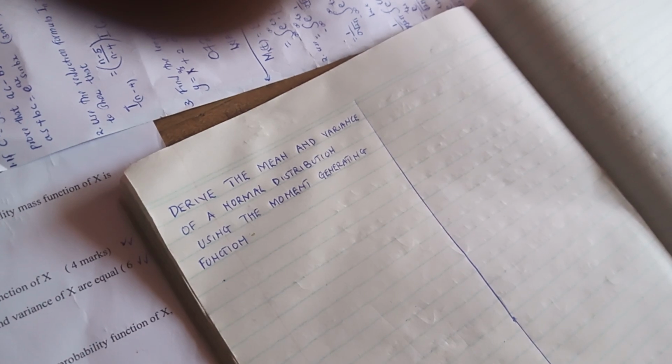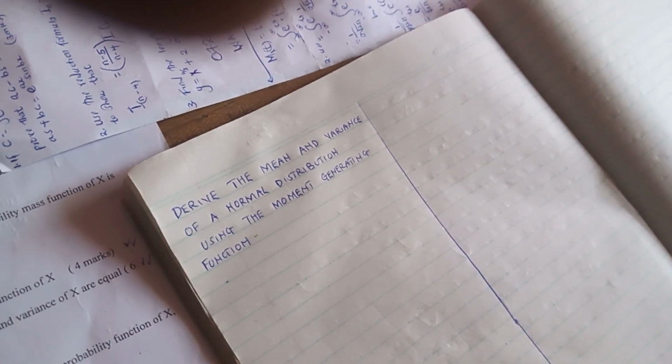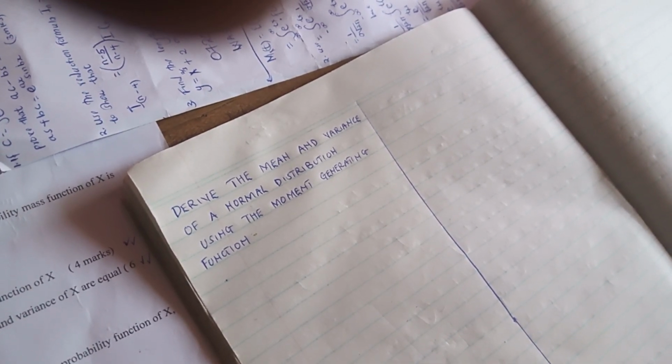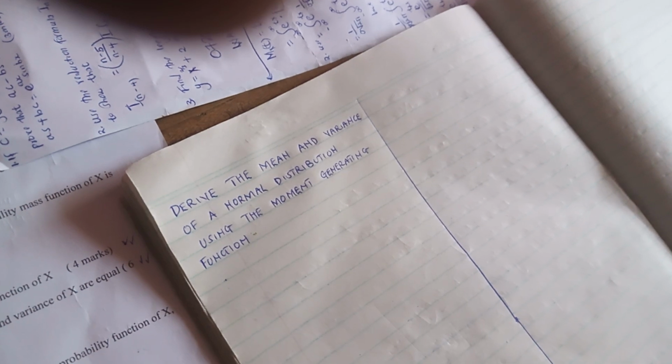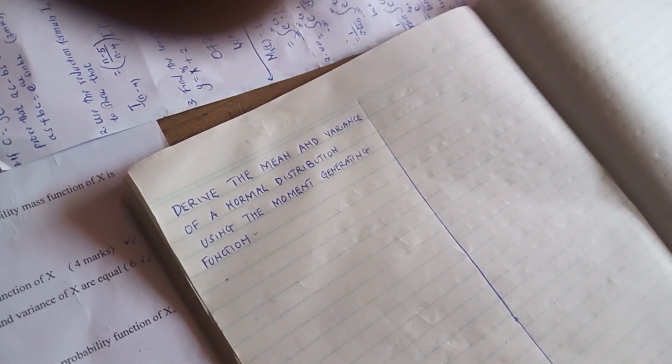In the previous class, we were able to look at the moment generating function of a normal distribution.